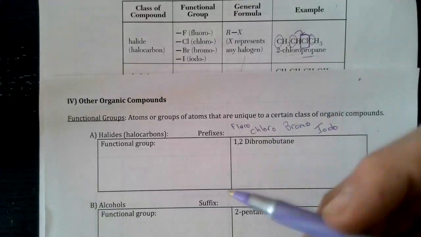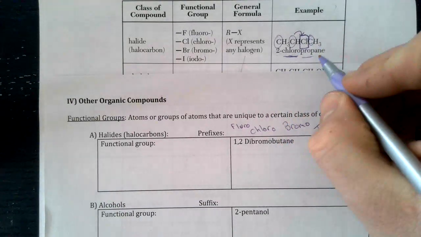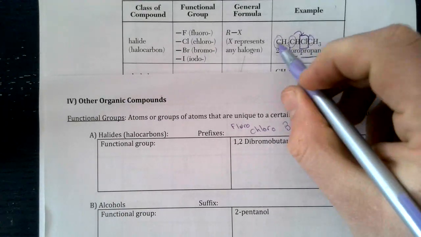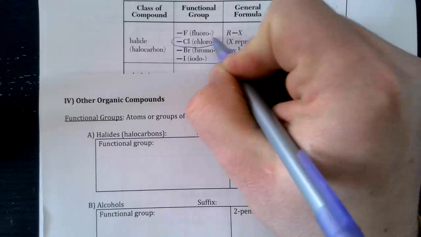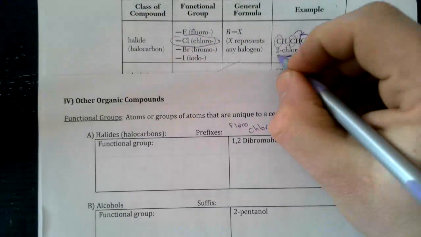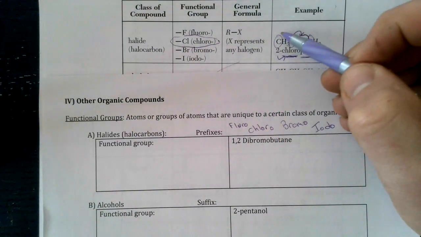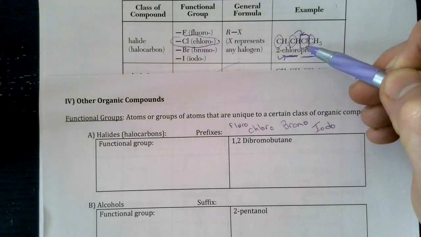And so using all the skills that we've learned, the chloro prefix, well, the propane backbone is the 3 carbons. The chloro prefix told me that there was a chlorine somewhere in this carbon chain, and the 2 tells me where it's located. And you can see 1, 2, chlorine is attached to it. So that's kind of how this works.